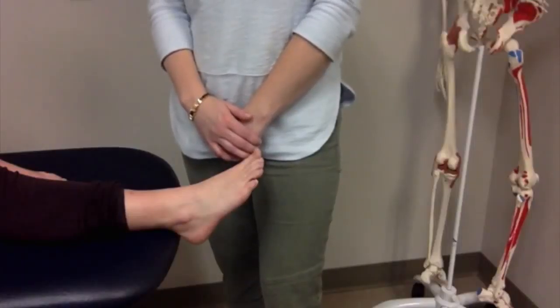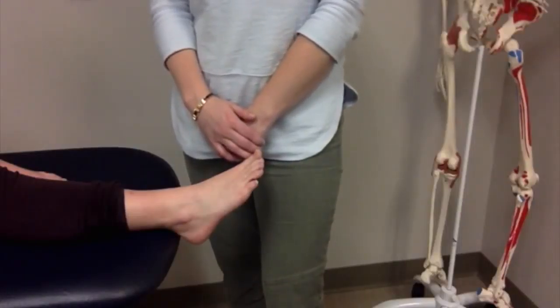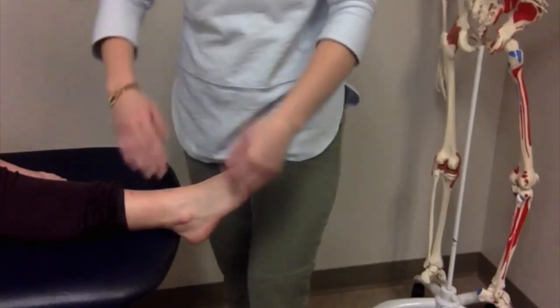The anterior drawer test of the ankle tests for the anterior talofibular ligament integrity.